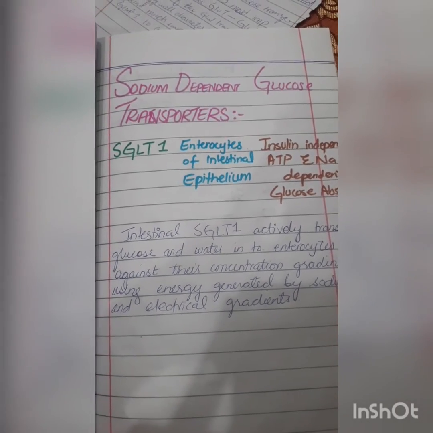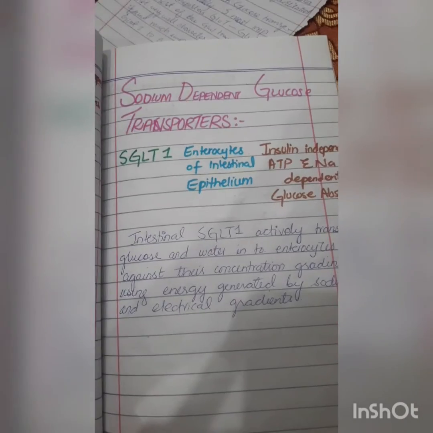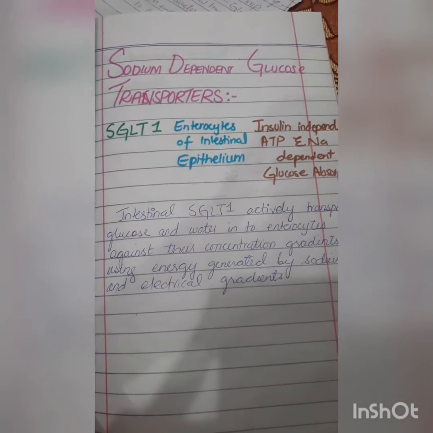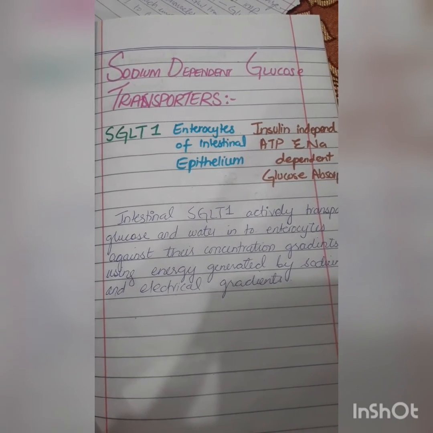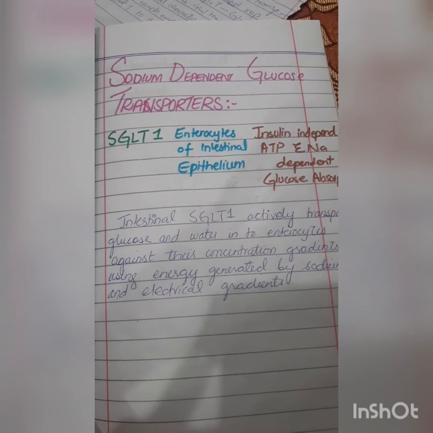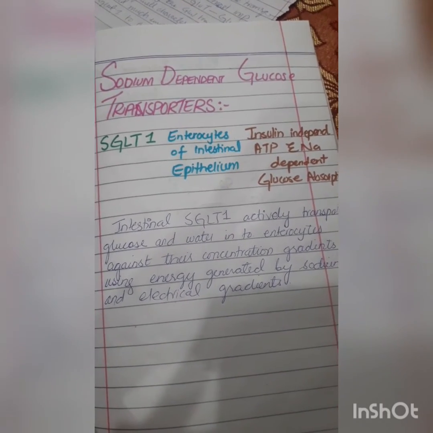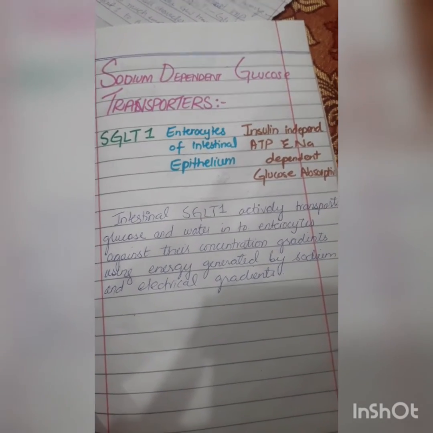Now we will study sodium dependent glucose transporters. As the name suggests, they are sodium dependent, and they require ATP. So the first one is sodium glucose transporter 1. It is present on the interior side of the intestinal epithelium, and it is insulin independent and sodium and ATP dependent, and its major role is glucose absorption.